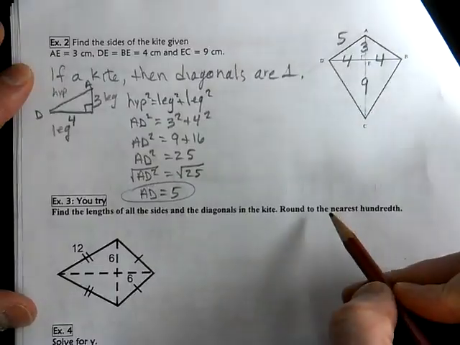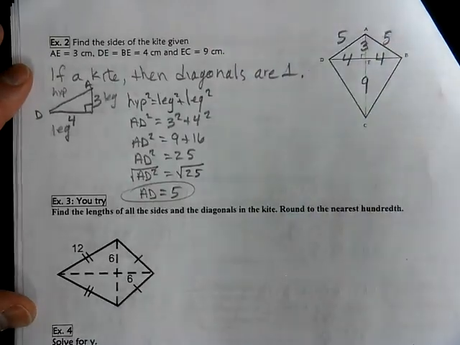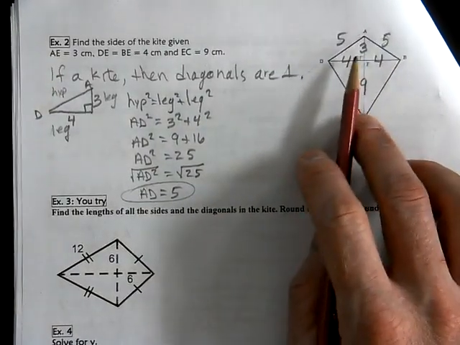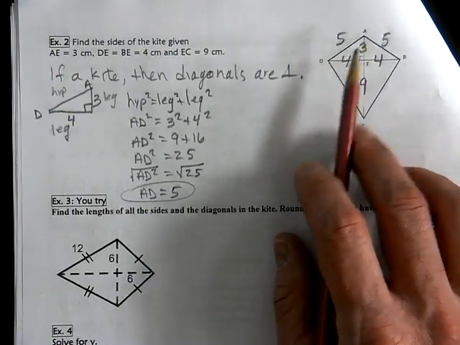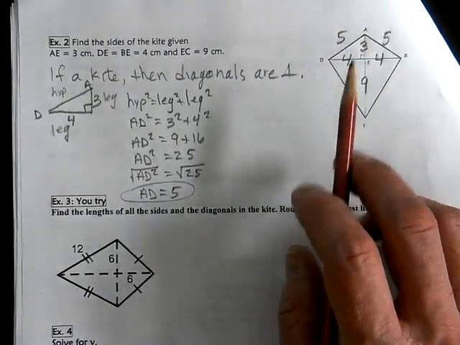So this guy is going to be 5, and so would the other side, because that's the same 3-4 triangle. A Pythagorean triple could have gotten you through that quicker if you know your pattern of 3-4. If those are the legs, the hypotenuse has to be 5. 3, 4, 5.